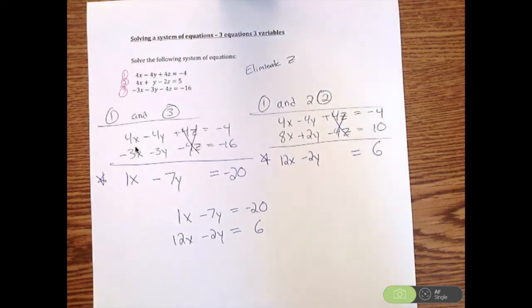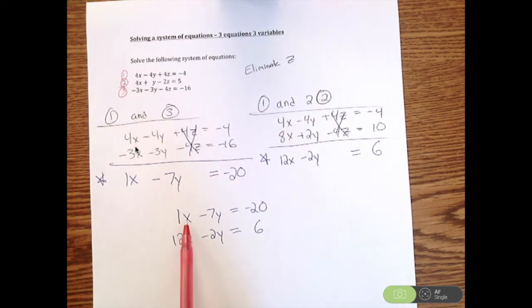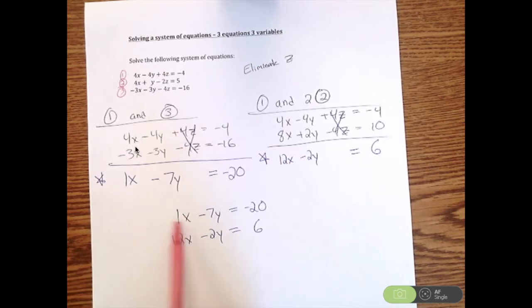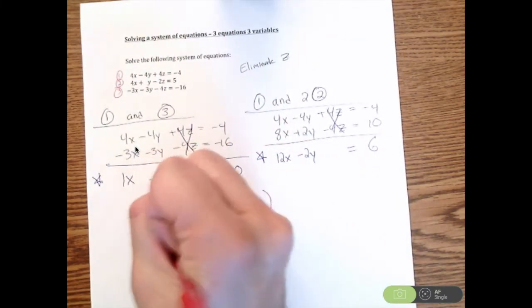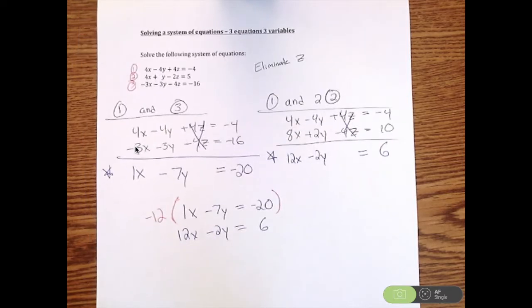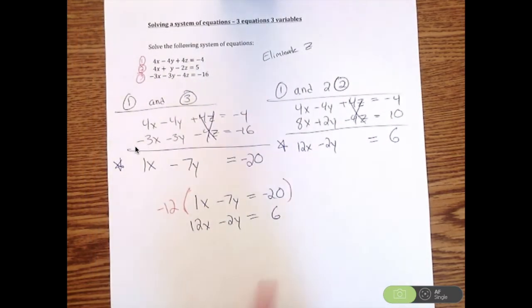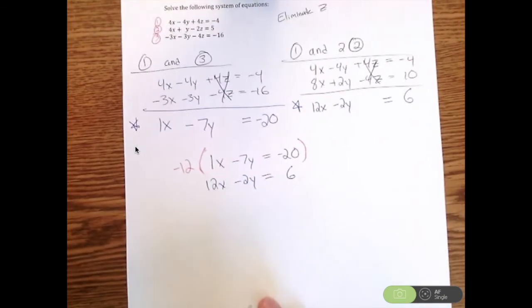And the goal here is now I want to keep eliminating. I either want to eliminate x or I want to eliminate y. You have two choices there on which one you eliminate. I'm going to eliminate x, but if I want to eliminate x, I already have a 12x here. That means I would want a negative 12x there. So I'm going to multiply that top equation, everything by negative 12. So that is going to give me a new equation. I'm going to write it fresh down here at the bottom.